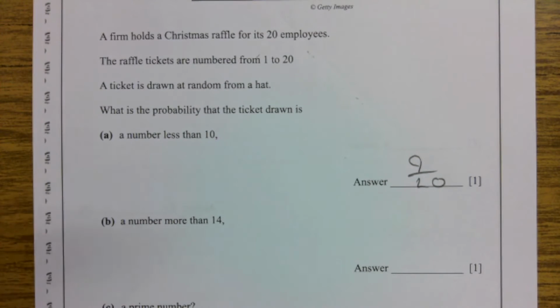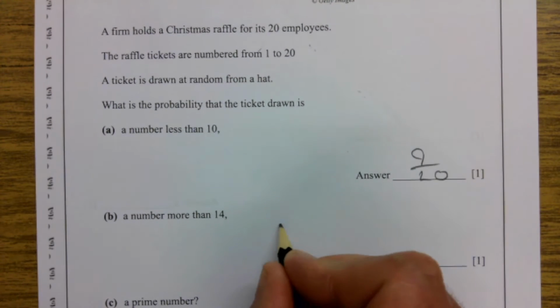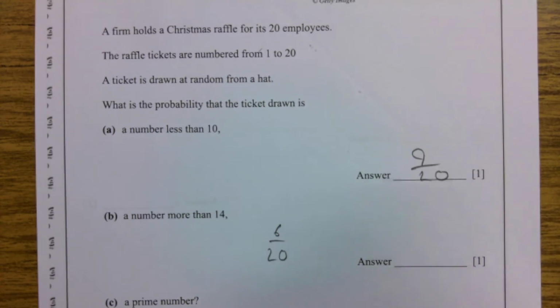Sorry, any number more than 14, you don't count that. So 15, 16, 17, 18, 19, 20. So that's 6, and that cancels down into 3 tenths.